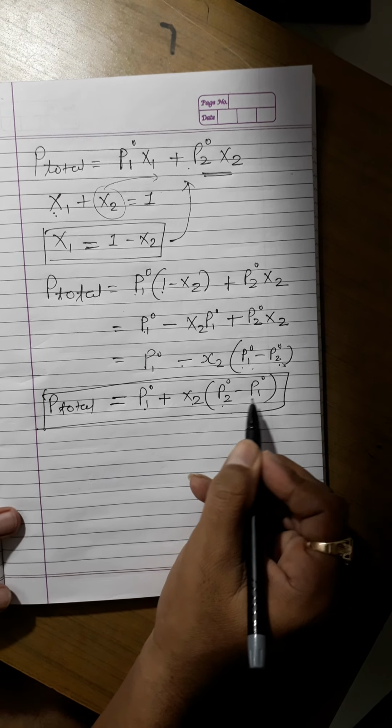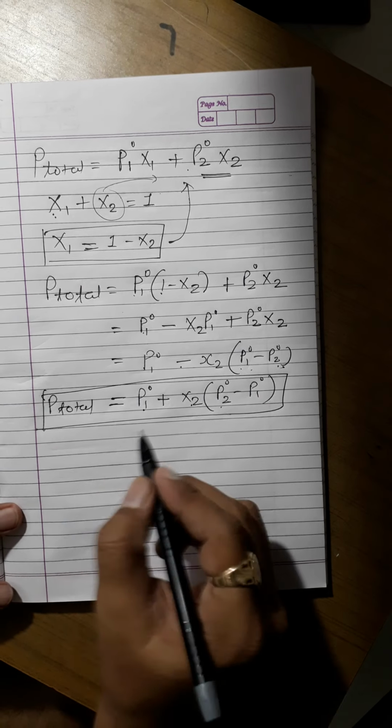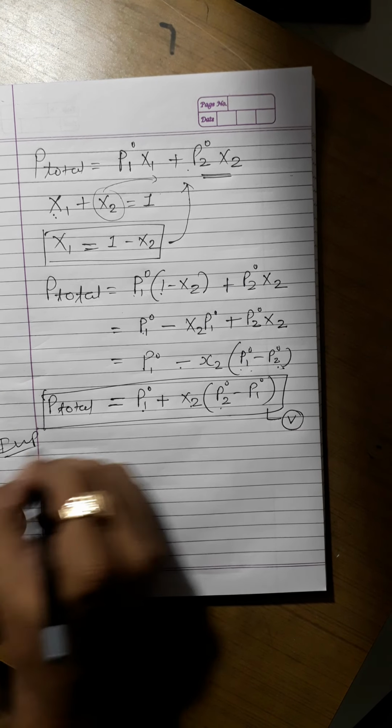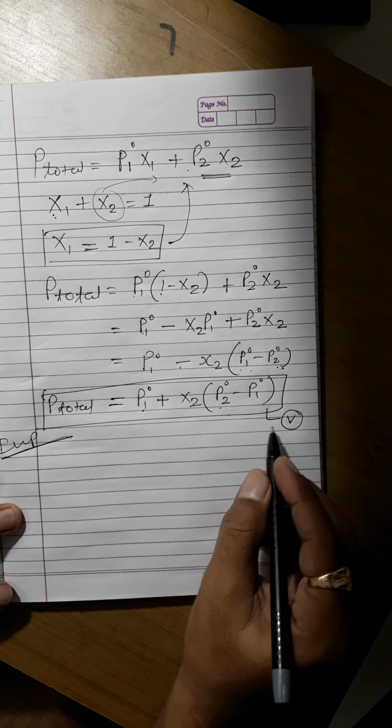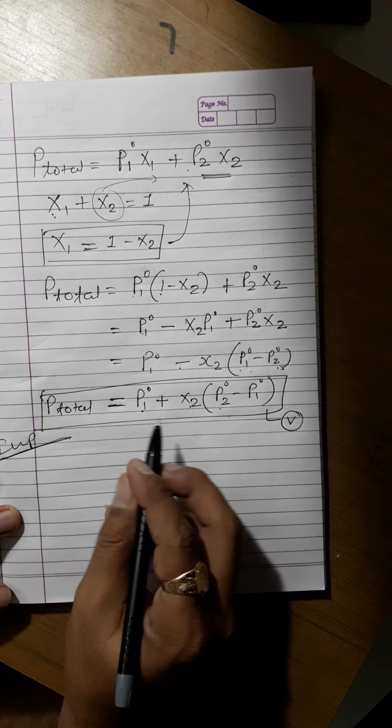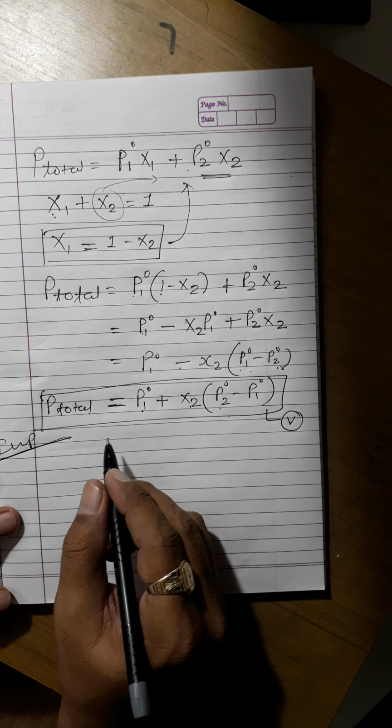into P20 minus P10. We can conclude this is equation number 5, and this is an important equation, friends. Always in board exams this type of numericals are asked in which values are given and one you have to find out, friends.